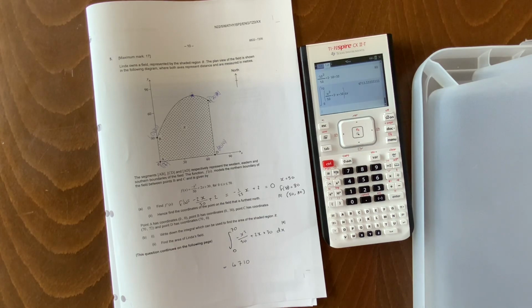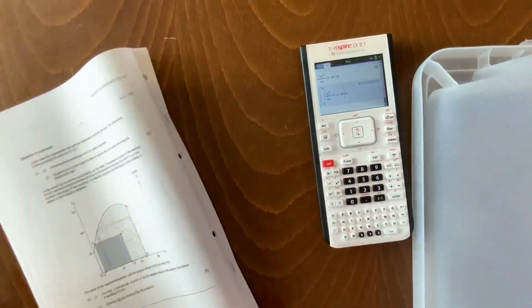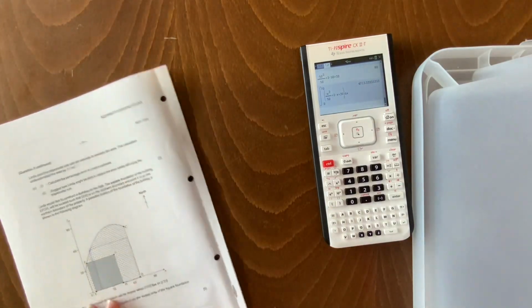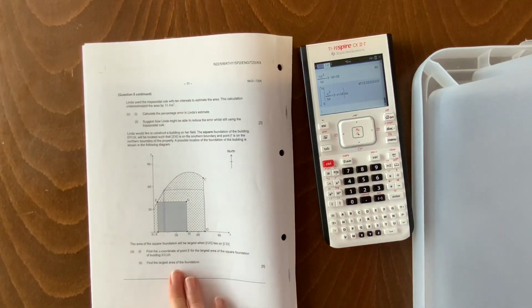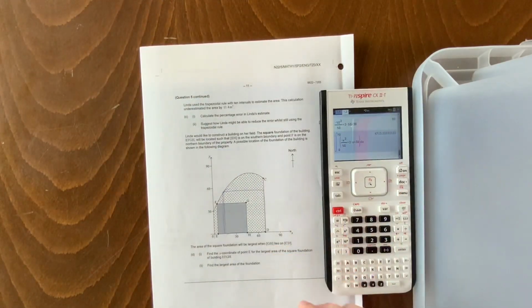Perfect. Unfortunately, that isn't the end of the paper. We've still got one last bit left, and I will be honest, this is quite a tough question. Oh no, sorry. I would say part D is the tough bit, so let's do part C first. So, part C says, Linda used the trapezoidal rule, or the trapezium rule, that's a really American way of saying it, with 10 intervals to estimate the area.